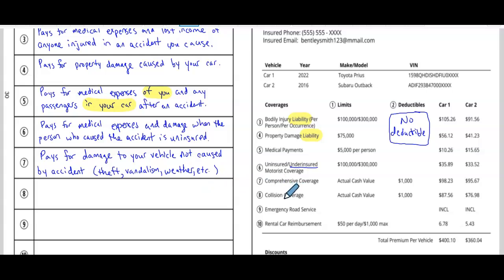Collision is similar, except collision is going to kick in for damage to your vehicle caused by an accident. All right, with another car or another object. So pays for damage.